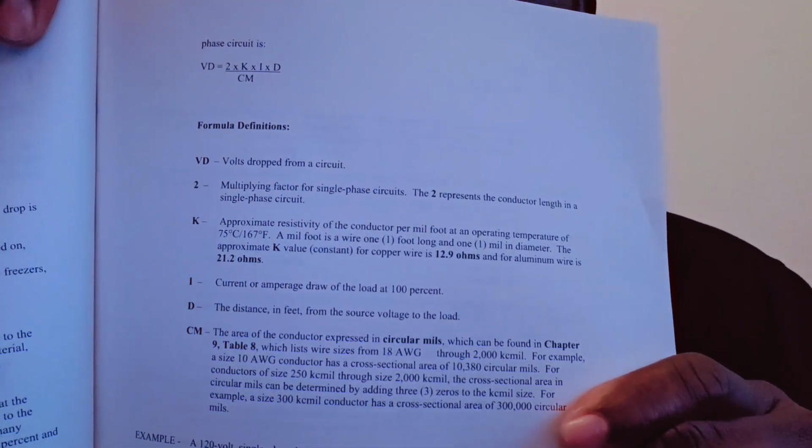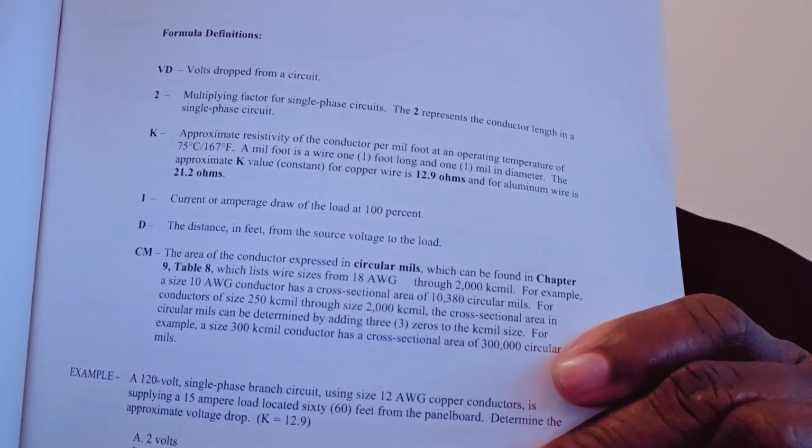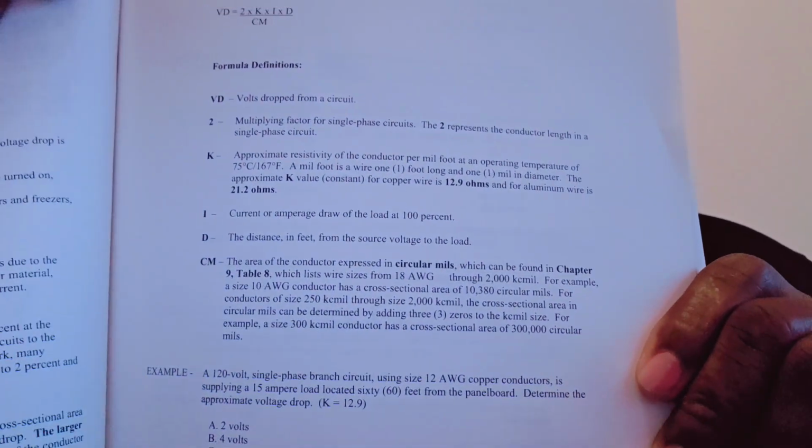All right, now we're starting to get into the book. I'm pretty sure you guys should be able to see. The K for copper is 12.9 ohms, and for aluminum it's 21.2 ohms. So that's what you're going to put here.